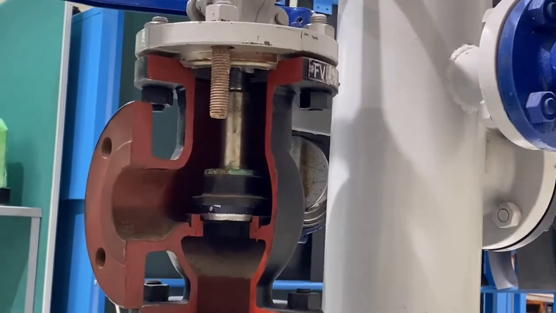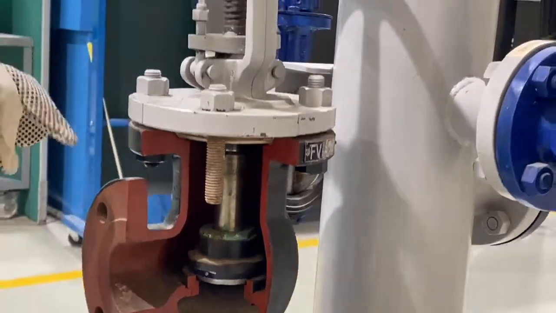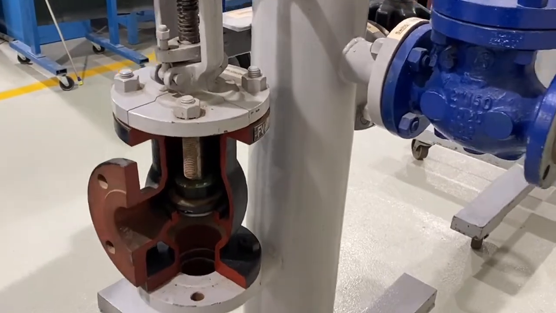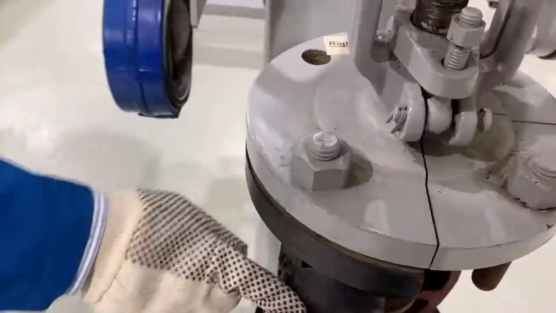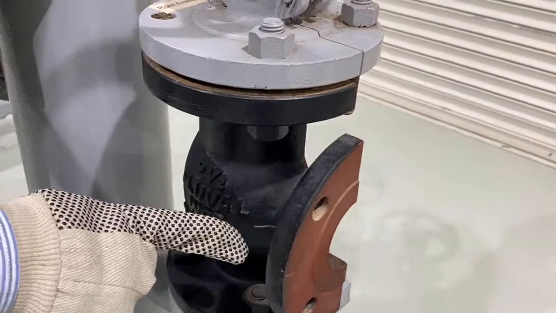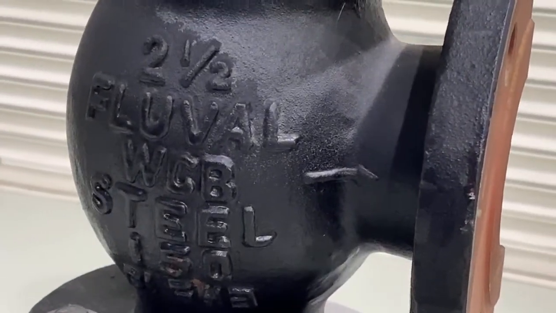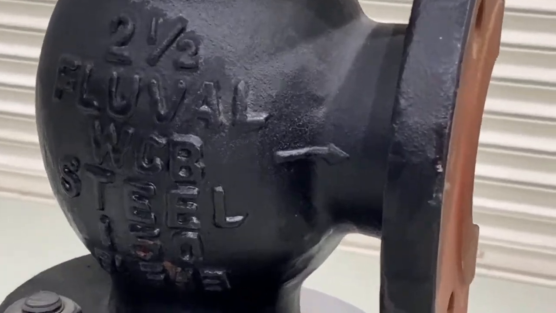Normally for a globe valve, it will indicate the direction of flow outside the valve body. If you look at the valve body, it will show you the direction of flow, or the direction in which it needs to be installed in the pipeline.